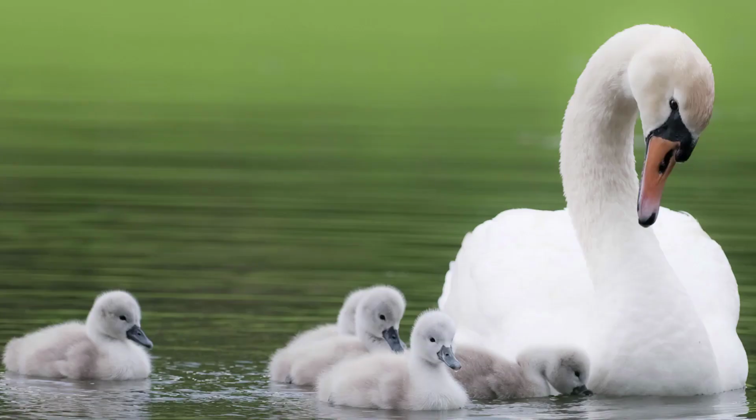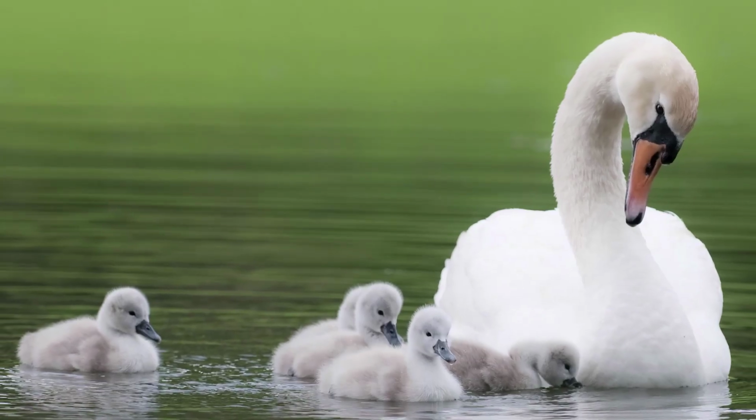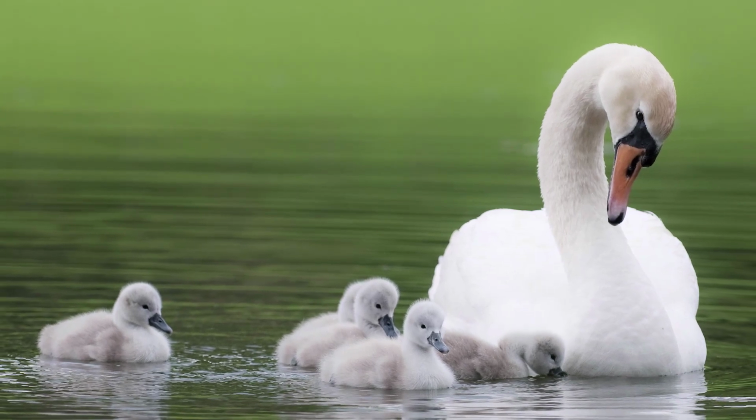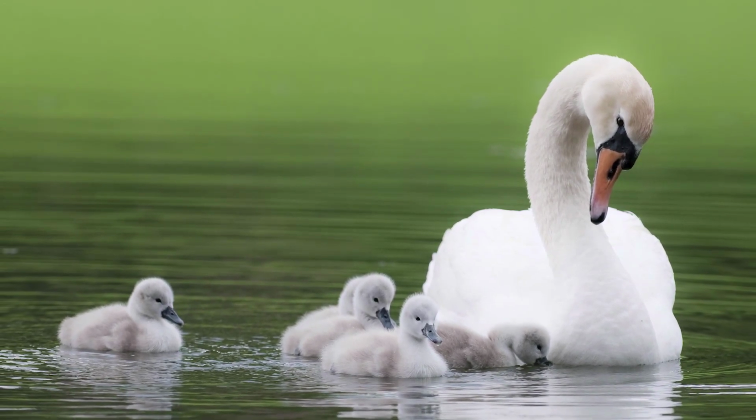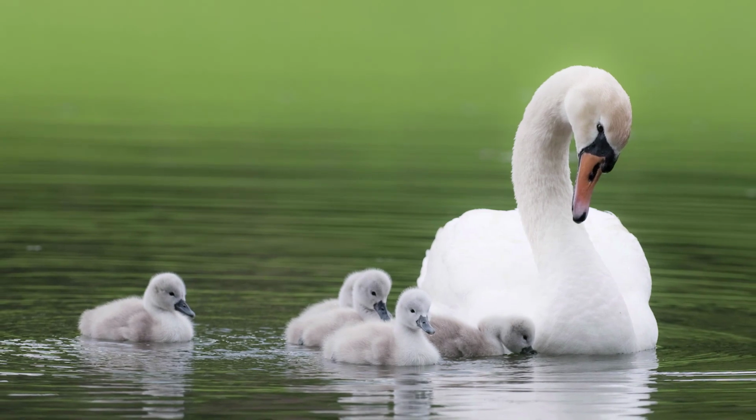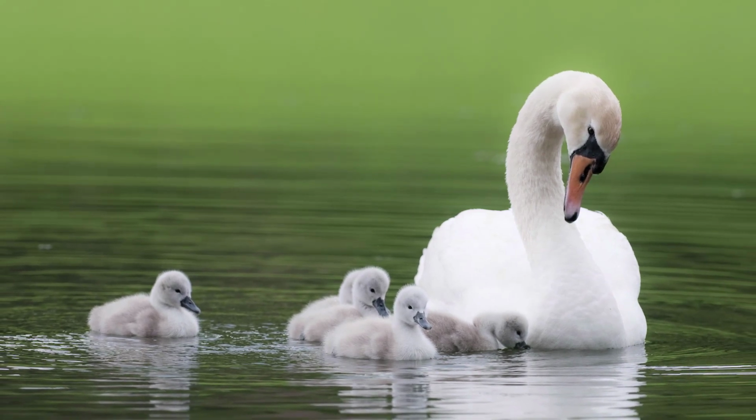Look at the picture of the swan and its offspring. How are they alike? How are they different? Once you have looked carefully at the picture, select Continue.